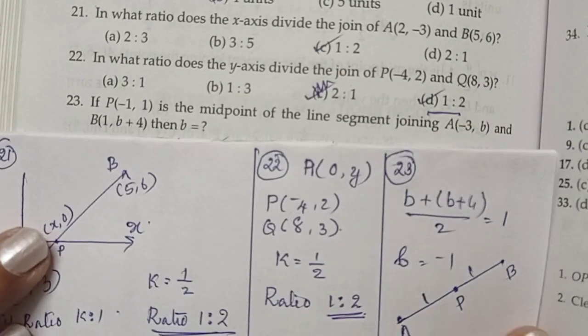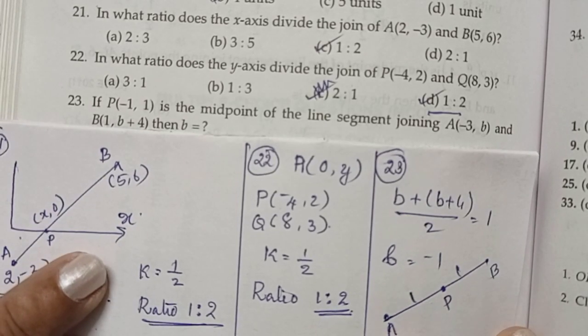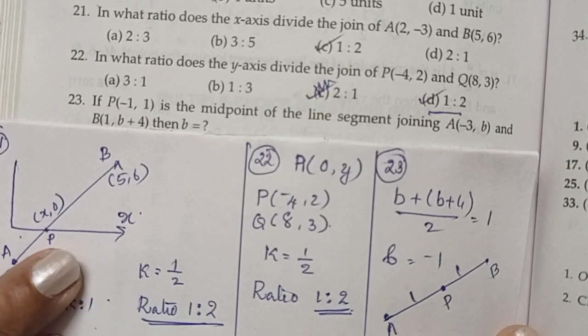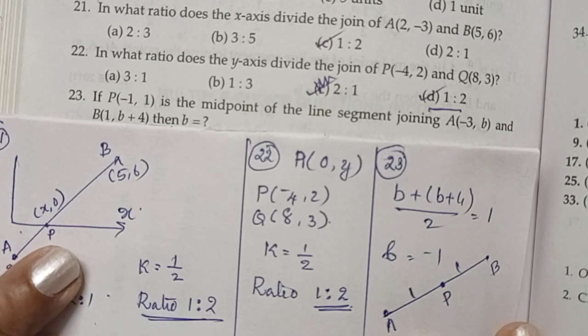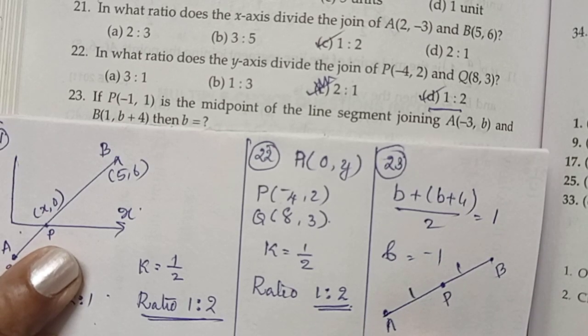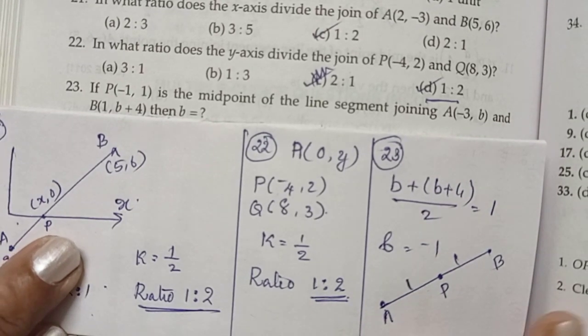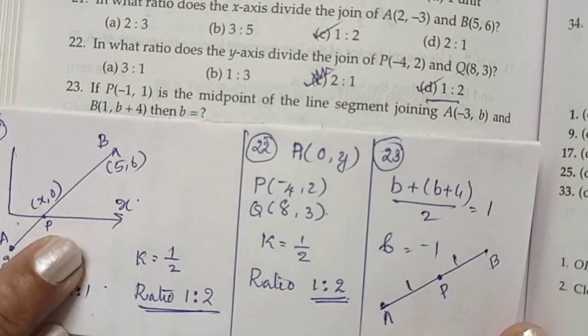In what ratio does the y-axis divide the join of the points P(minus 4, 2) and Q(8, 3)? In the same way, we can do it and k is equal to 1/2.